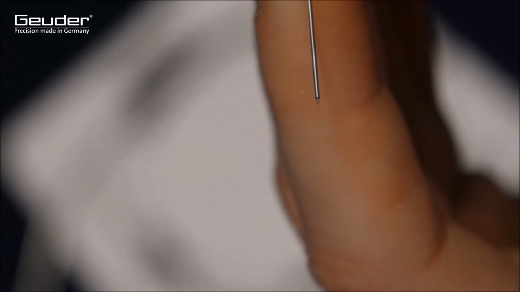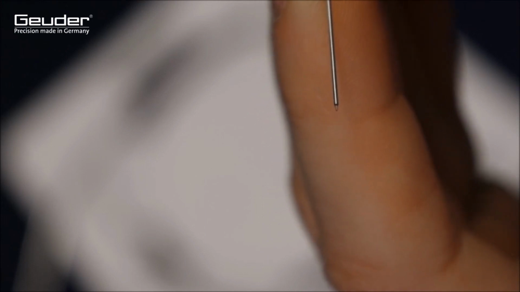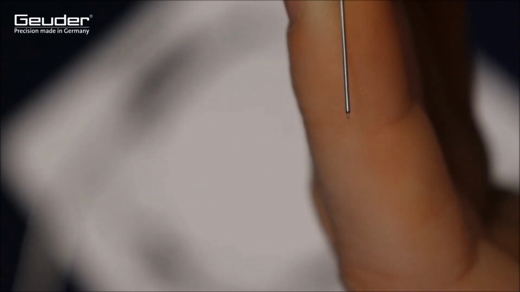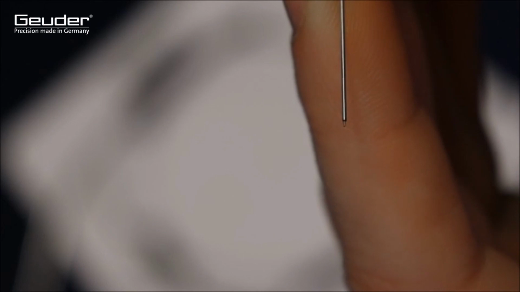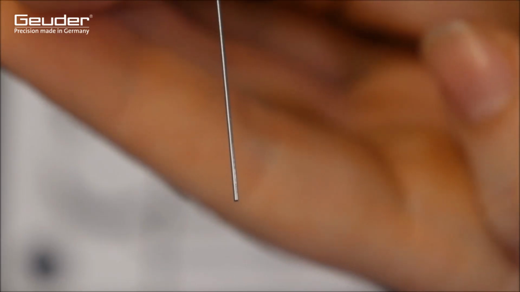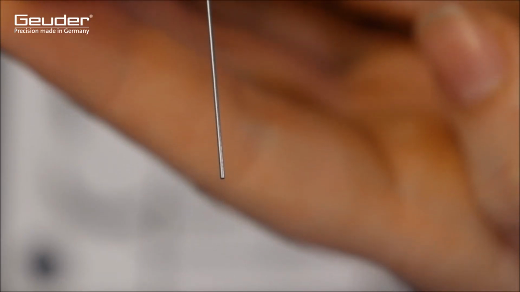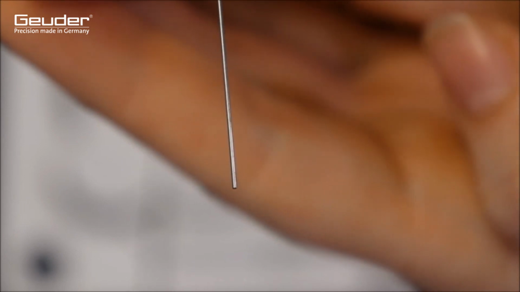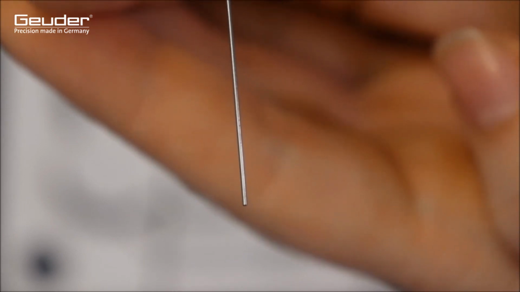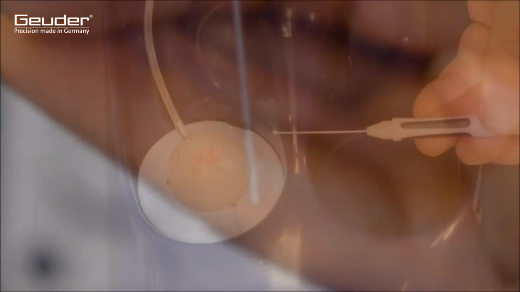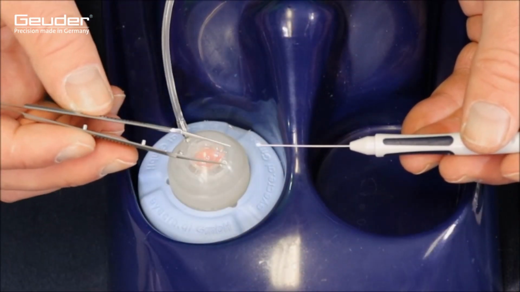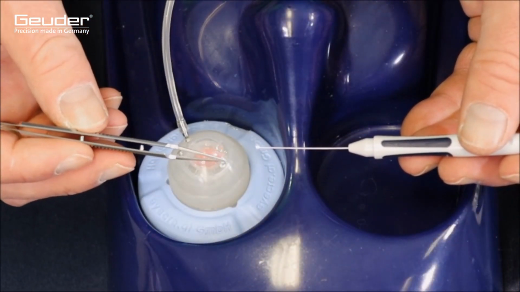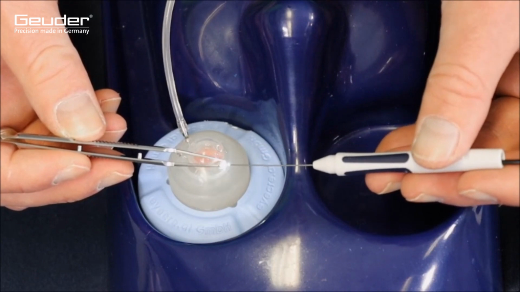As already mentioned, the light fibers are available in different versions. Here you can see the wide angle and then the spotlight fiber. The light fibers differ in terms of their divergent illumination areas. A wide angle fiber illuminates a larger area than a spotlight fiber. The light fiber can now be inserted into the trocar.